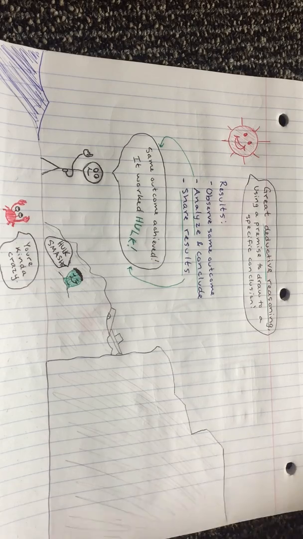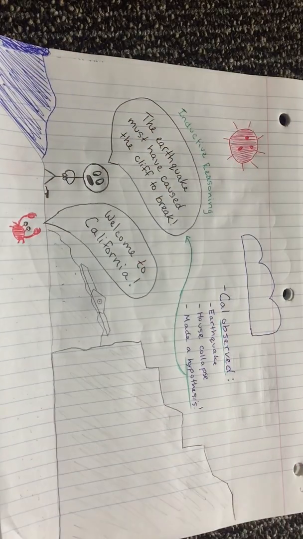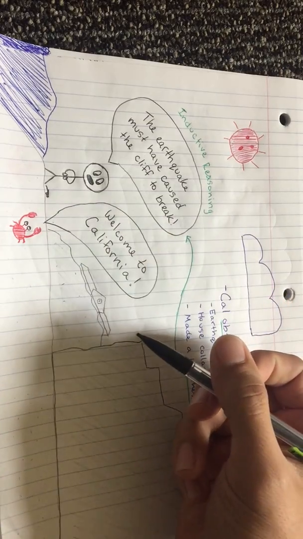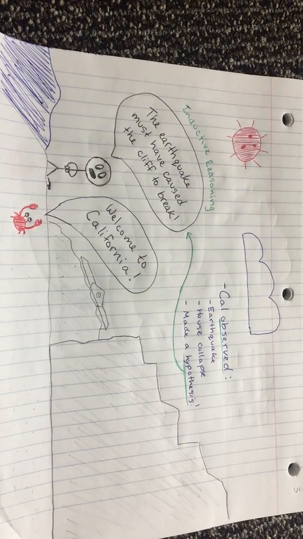Now, back here, we saw that Cal made his hypothesis that the earthquake is what caused the cliff to break. A hypothesis is an untested explanation or idea. So again, he hasn't performed his experiment and tested his hypothesis yet. So that remains a hypothesis. A theory is a well-tested and widely accepted view that the scientific community agrees to be the best explanation for certain facts. So for example, the theory of evolution is the best example because it is so widely accepted, but it's not a law because a law has to be 100% guaranteed to be true.